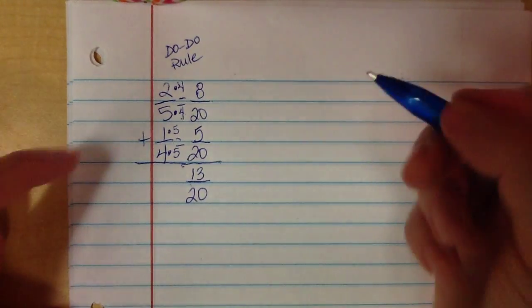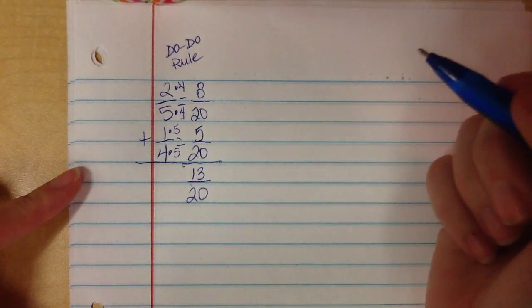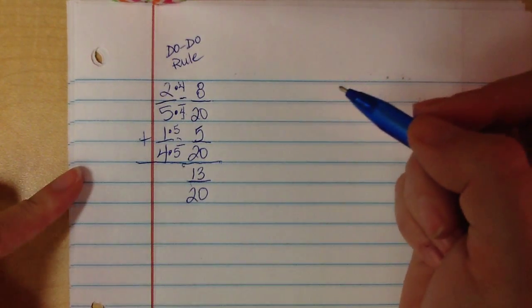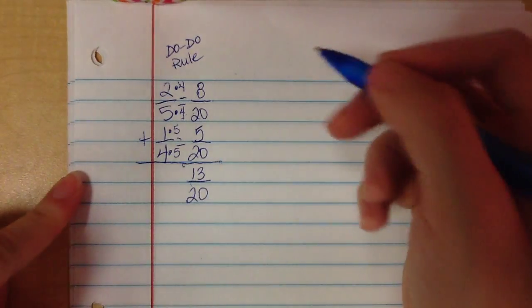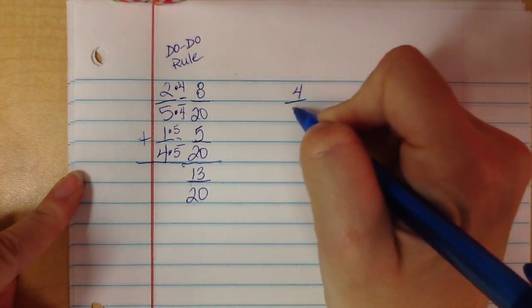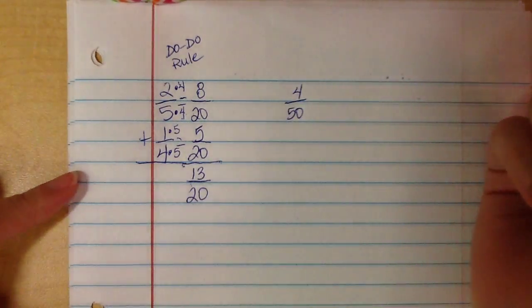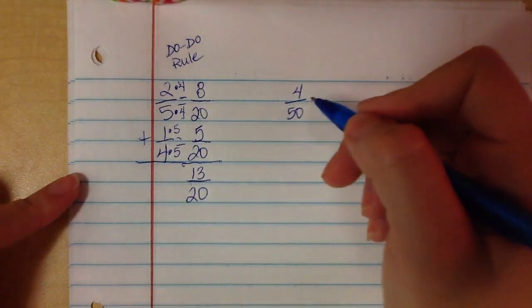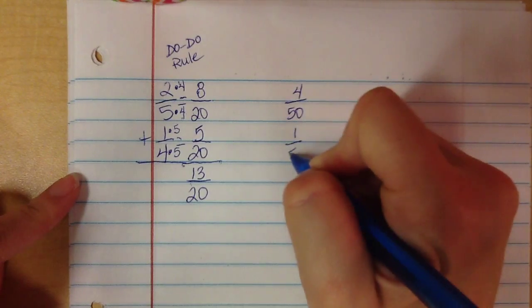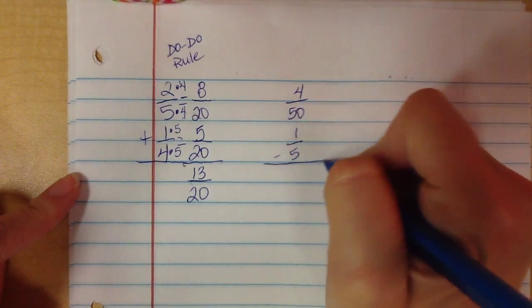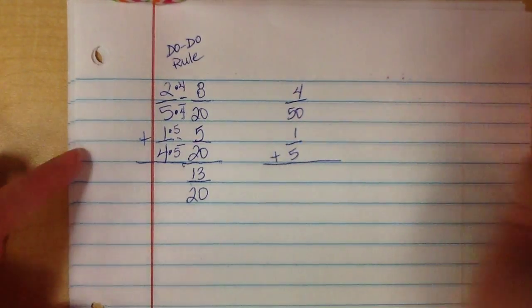We'll do one more, in your spiral. We'll do one more like this. We'll do a subtraction one. Let's do 4/50 minus 1/5. Actually, let's just do addition.